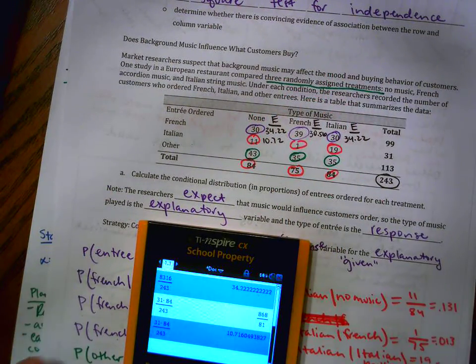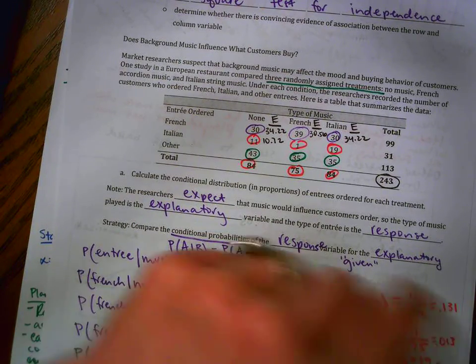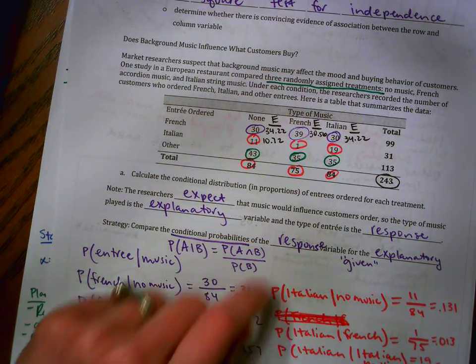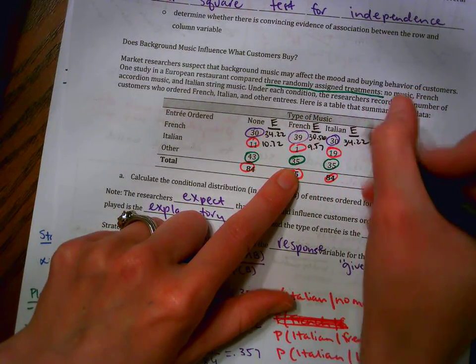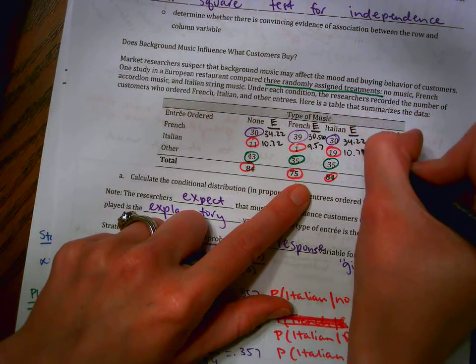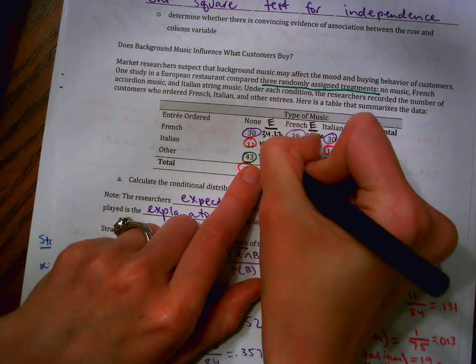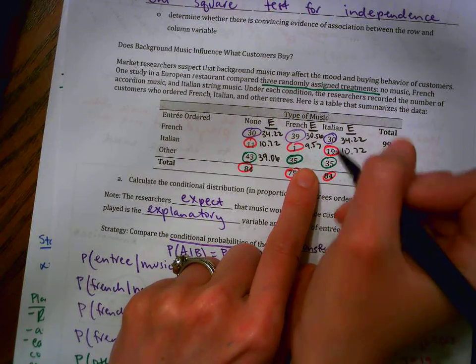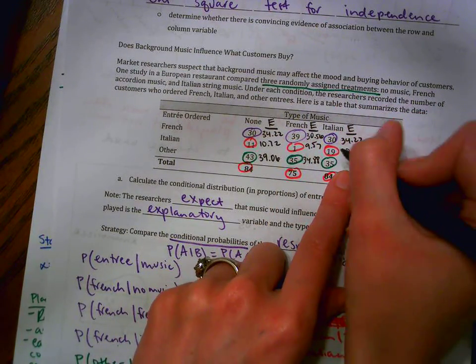Pause the video, get your numbers, and now I'm going to go and just write the numbers so you can check. So this one should be 9.57, 10.72, and down here it should be 39.06, 34.88, and 39.06.